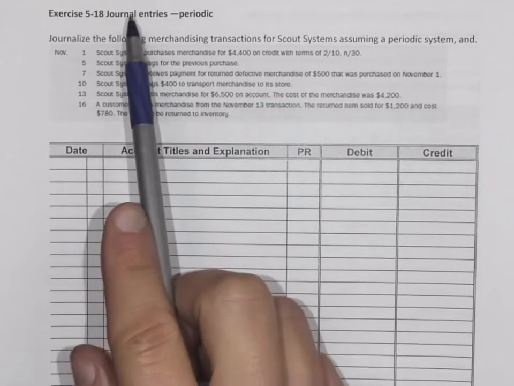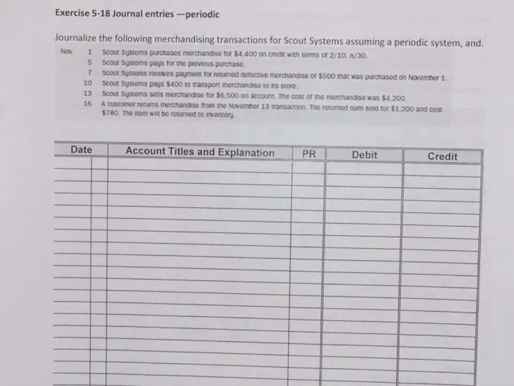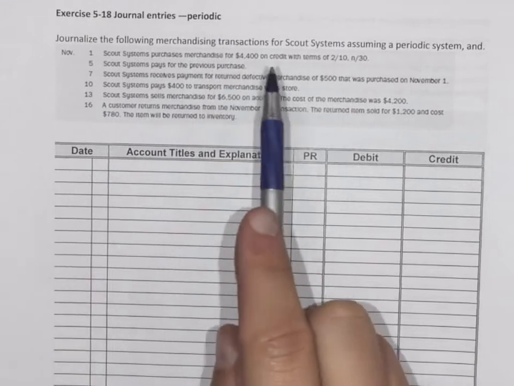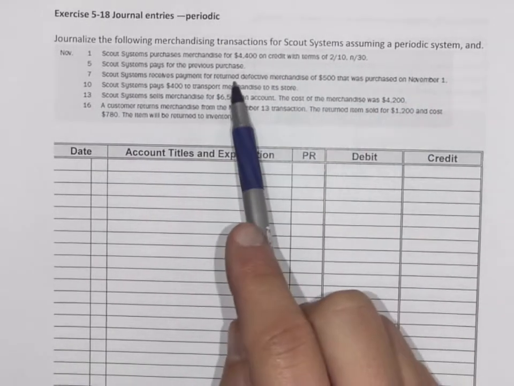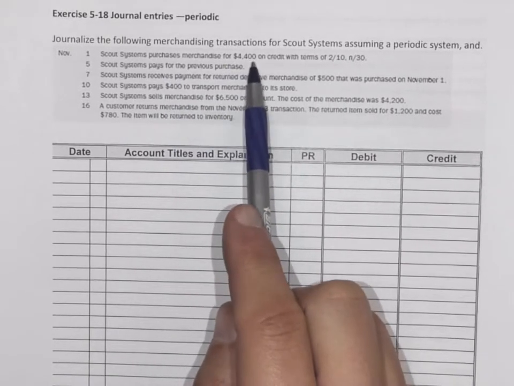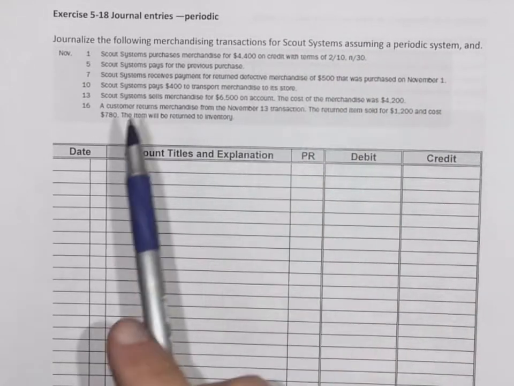So we are doing journal entries for a periodic company, a company that does their inventory on a periodic system. The following merchandising transactions for Scout Systems assume a periodic system. Scout Systems purchases merchandise for $4,400 on credit with terms of 2/10, net 30.